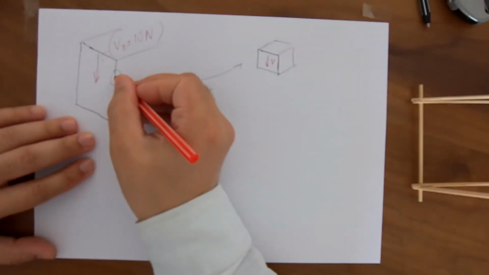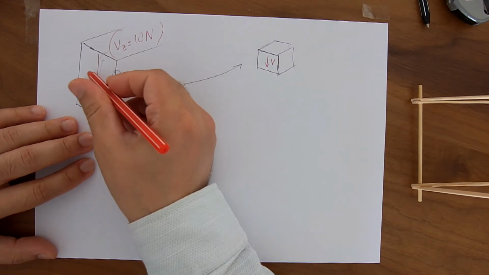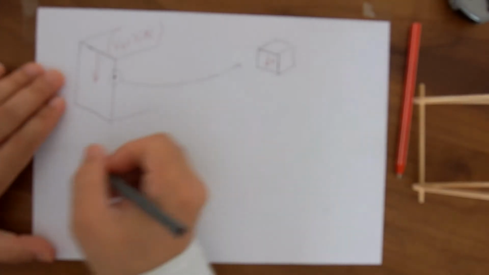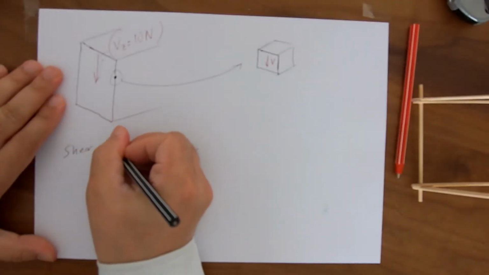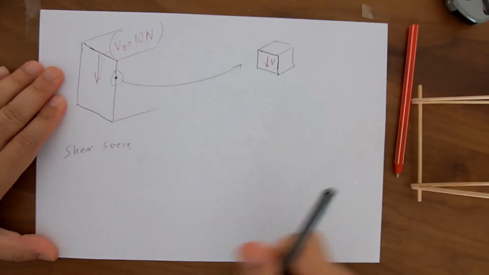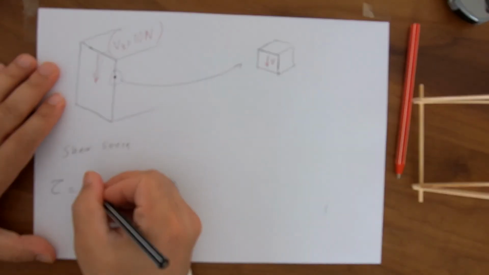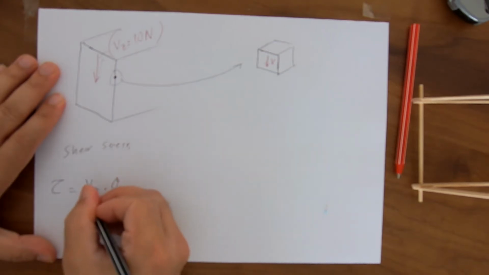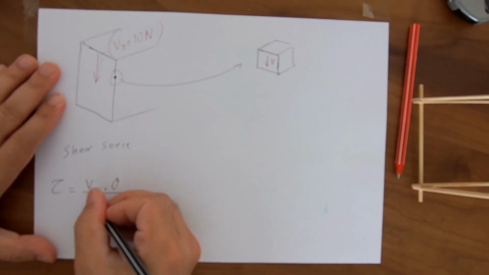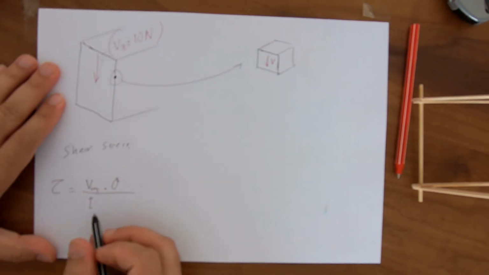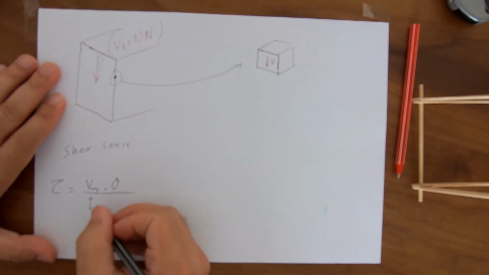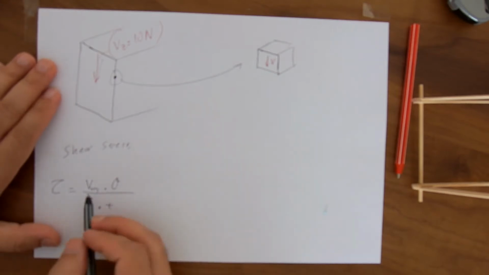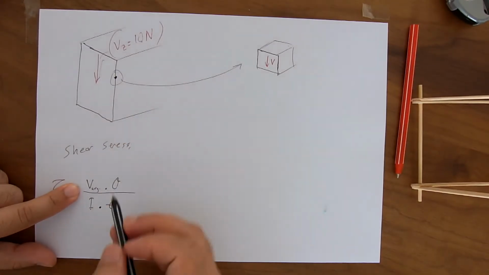If I want to determine the shear stress at this point, you remember the formula. Tau equal to V average times first moment of area divided by area moment of inertia, or in other words, second moment of area times thickness of the cross section. V average is equal to 10 Newton.